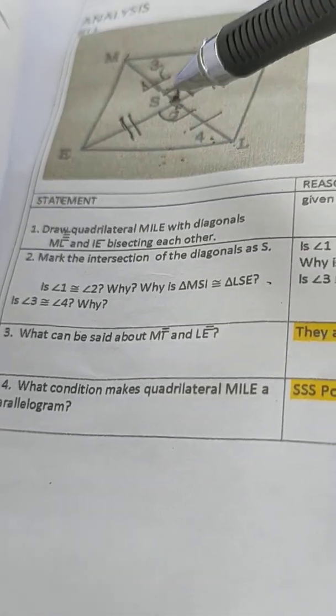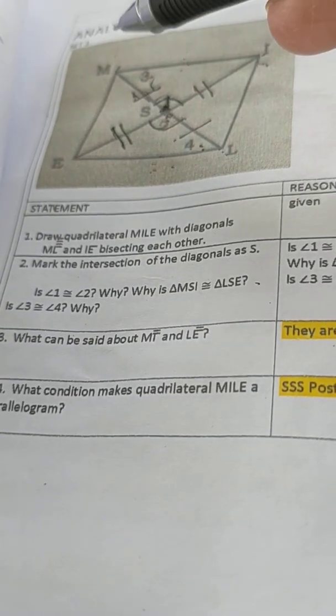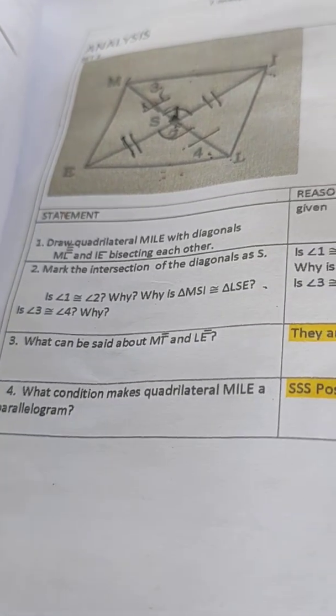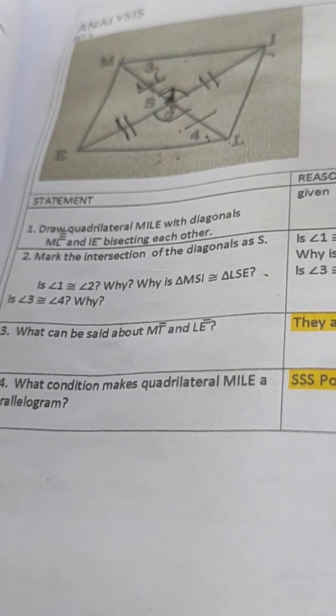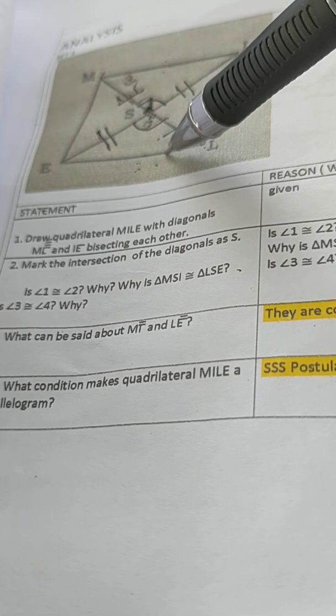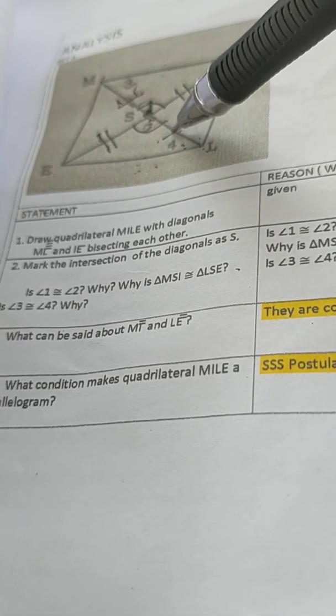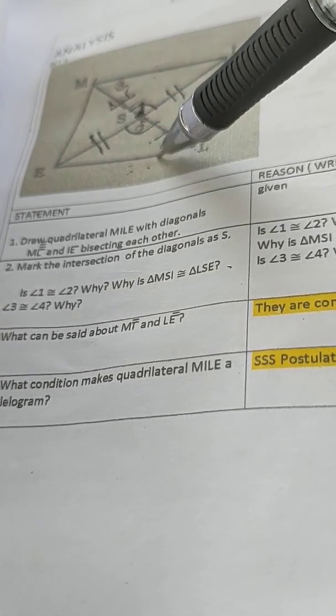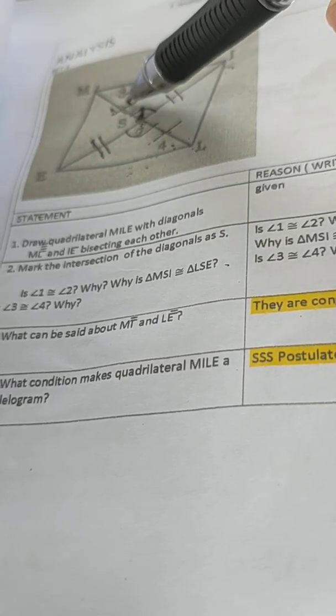Now, what condition makes quadrilateral MILE a parallelogram? Let's investigate further this illustration. Here you have a diagonal, and you have angle 3, which is congruent to angle 4.